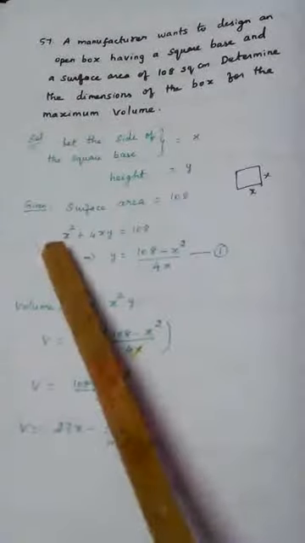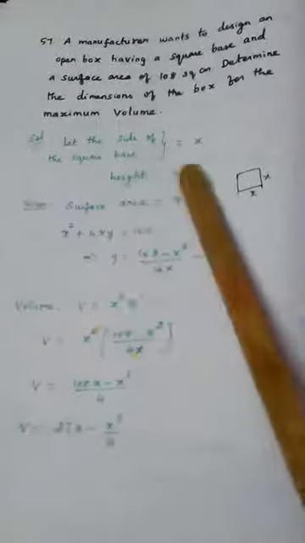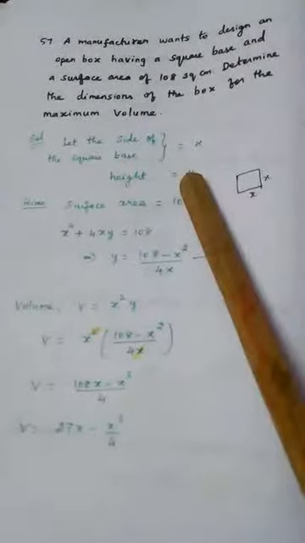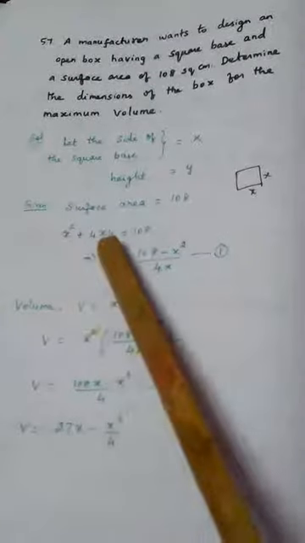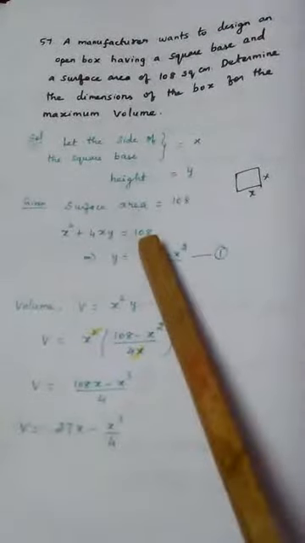Out of which this face, the base, is one face. Since it is a square, the area is side into side, x square. Plus the remaining 4 faces will be rectangles. They are not squares because the height is y, a different number. So for those 4 sides we need to calculate the area of a rectangle. So 4 into xy. So x square plus 4xy equal to 108.